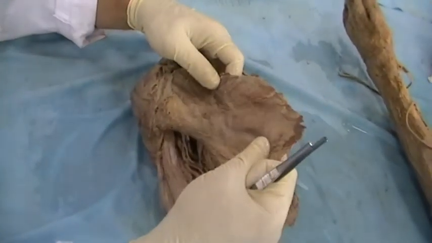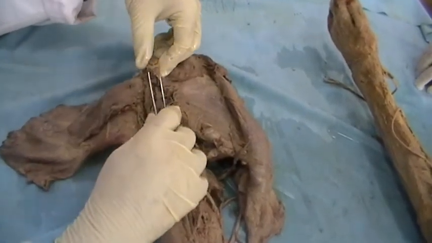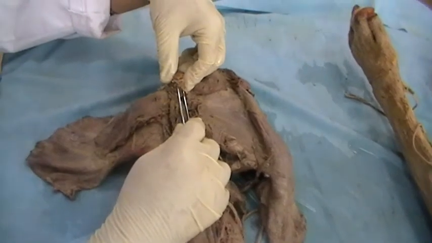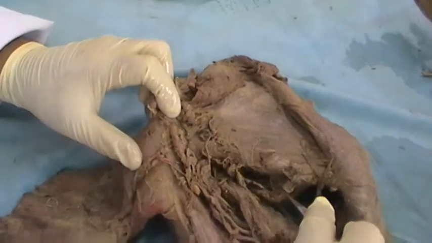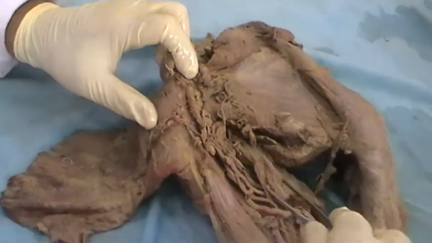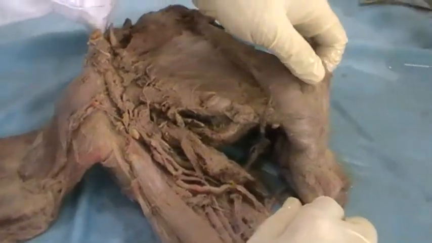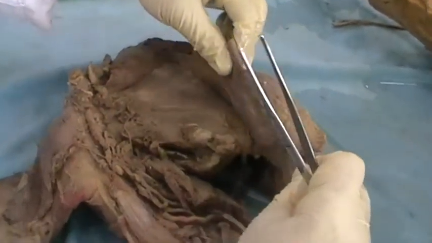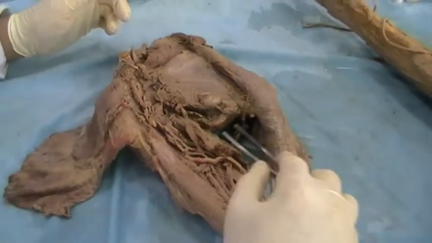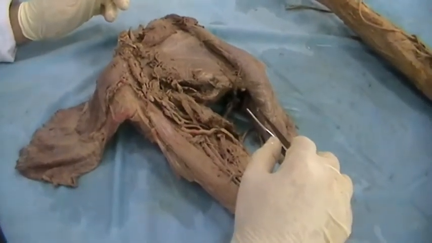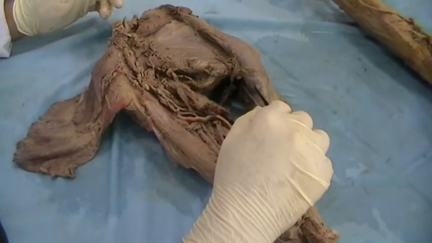The pectoralis major muscle, pectoralis minor muscle, the subclavius muscle, the posterior wall, subscapularis muscle, teres major muscle, latissimus dorsi muscle, the medial wall, the serratus anterior muscle. So these are the most important points in the practical exam concerning the muscles or the walls of the axilla.